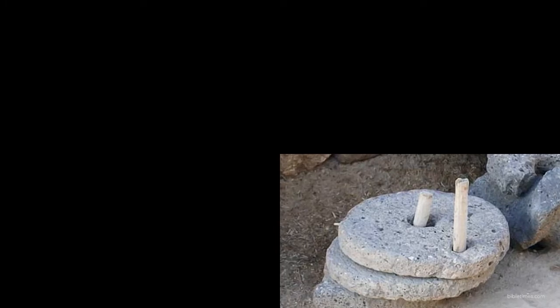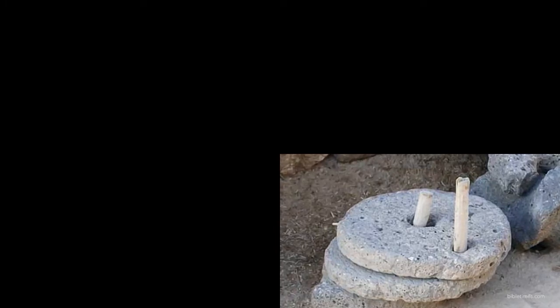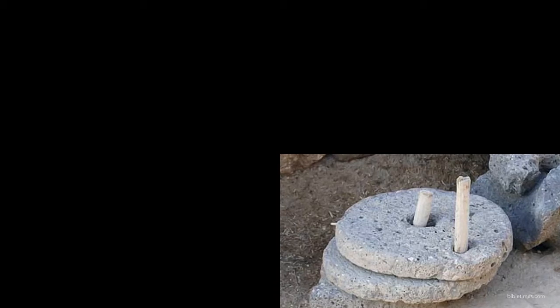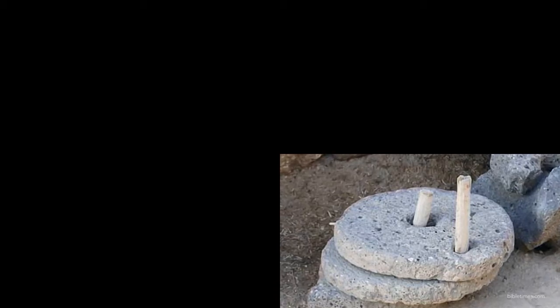Now, one of the common things that you hear about in Hamlet's Mill is this idea of a mill for grinding grain, where there is a central axis, and then you have this millstone with a rod going through it. There's a hole in the middle of the millstone, and you grind it around in circles, and it grinds up the grain into flour.